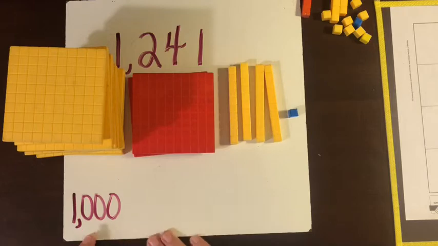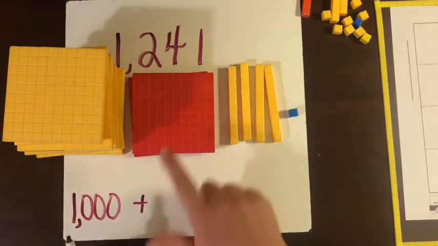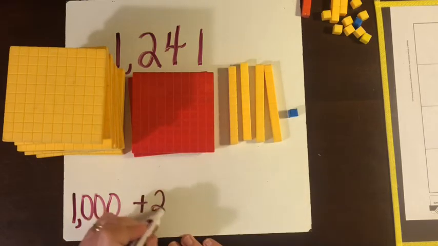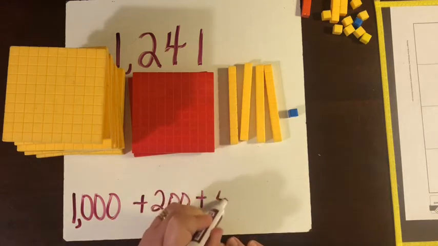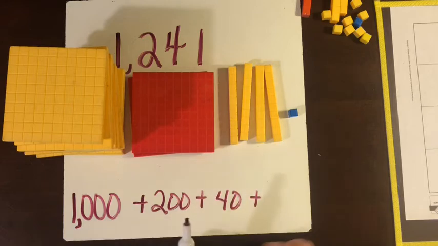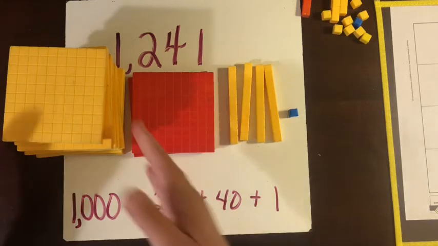So 1,000 plus 200 plus 40 plus 1. So that is what it looks like expanded out. Okay? All right, that was a big one.